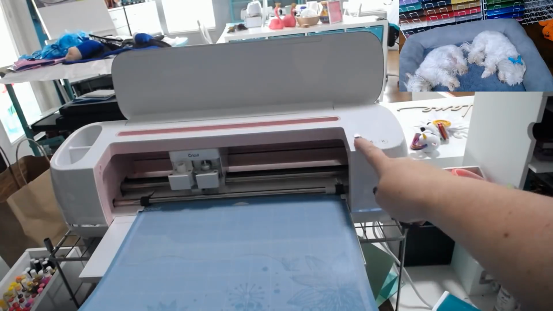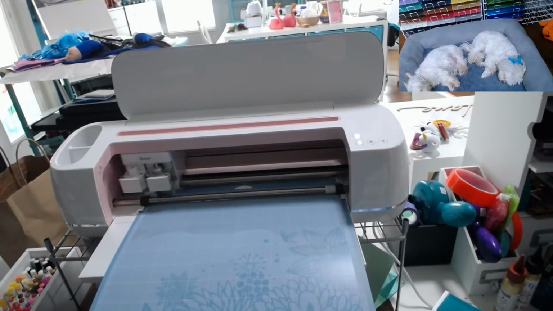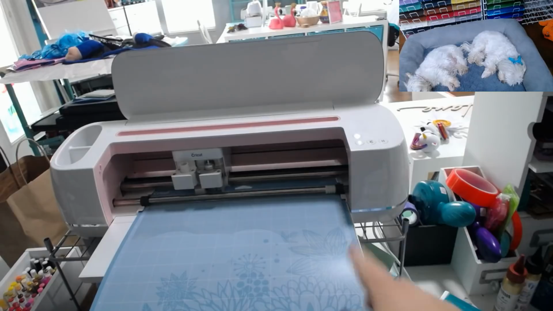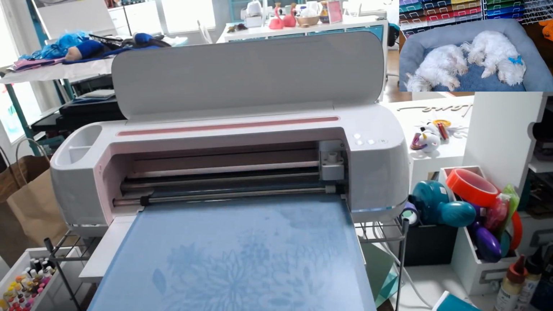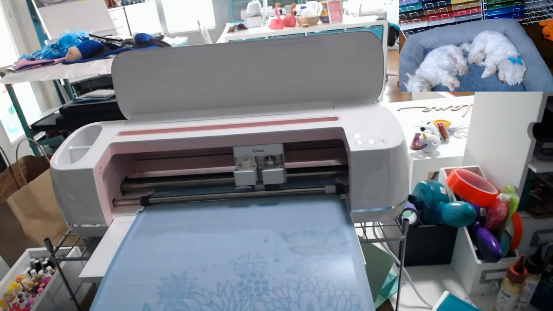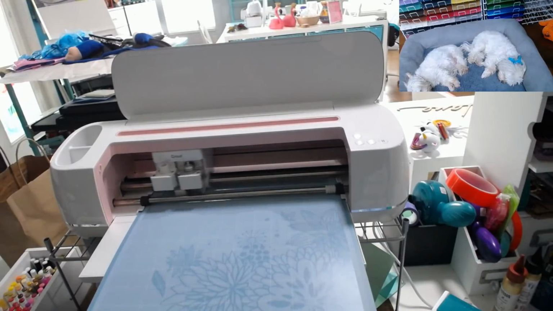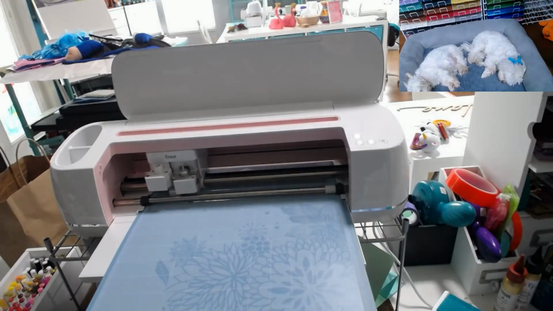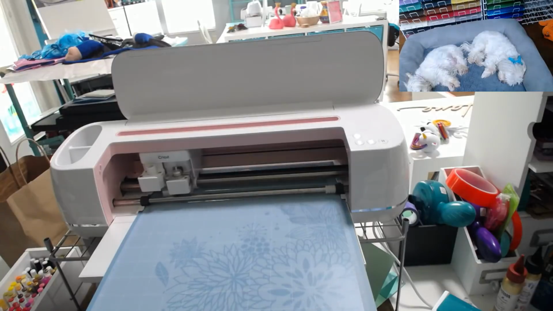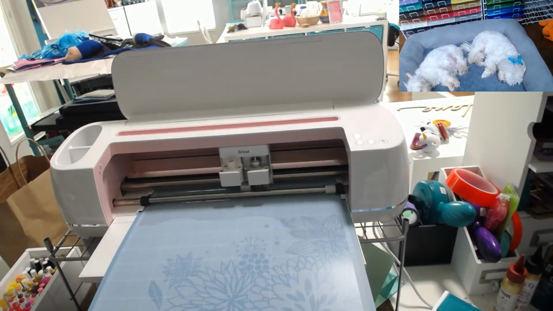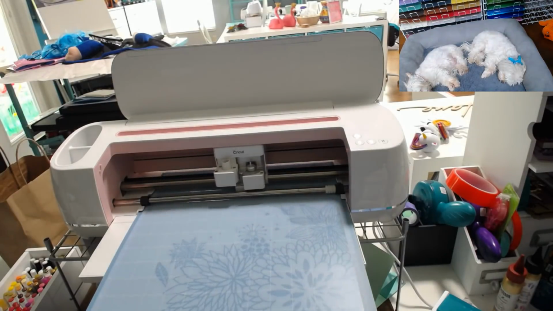And I'm just using my fine point blade, my premium fine point blade, which I think needs to be changed. Or I changed it. I don't remember which color of housing I changed it in. Yes, it can be done on the Cricut Air. It can be done on any of the Explore machines.